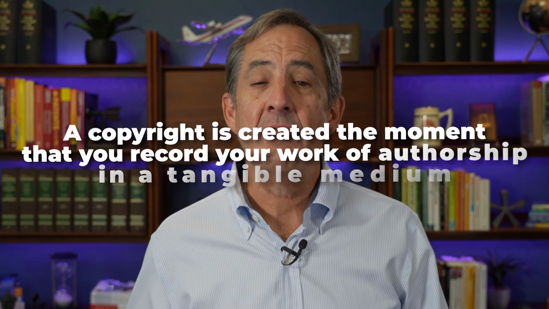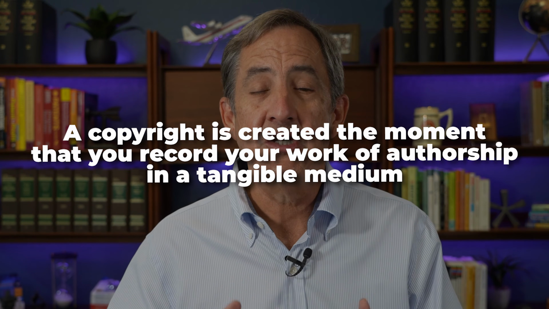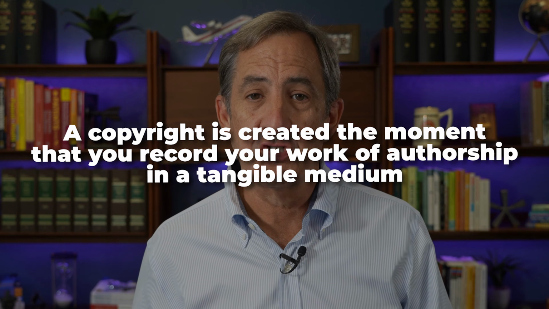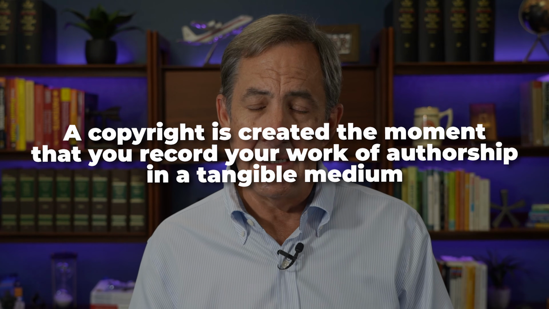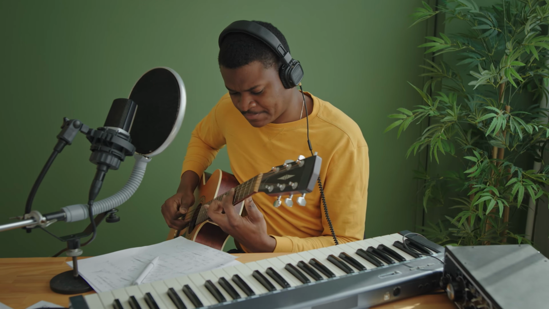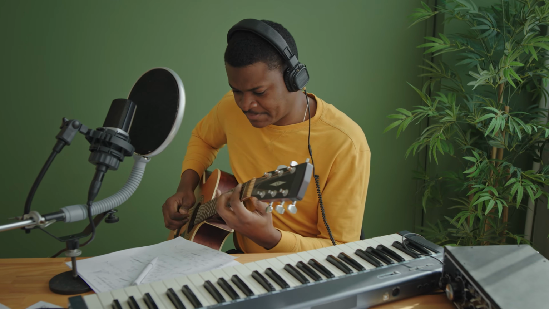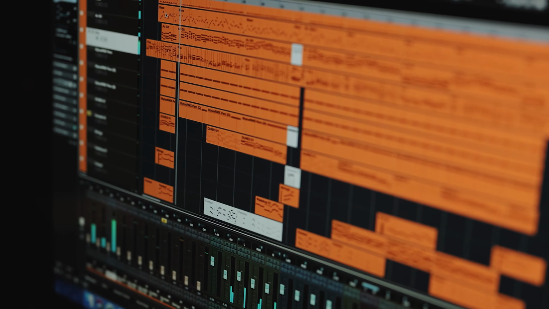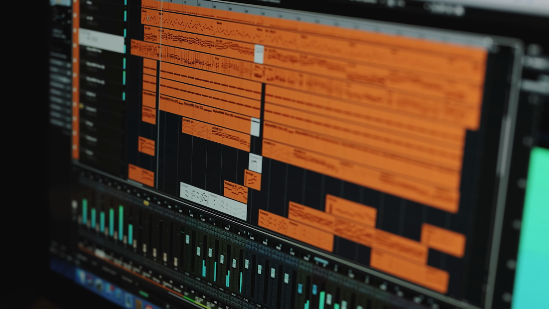Now, it's important to understand that a copyright is created the moment that you record your work of authorship in a tangible medium. This means writing down the notes or a tab on a piece of paper, or writing down the lyrics on a piece of paper, or recording the music in some way, in computer memory, a CD, or a DVD. Now, there are three requirements for copyrightability.